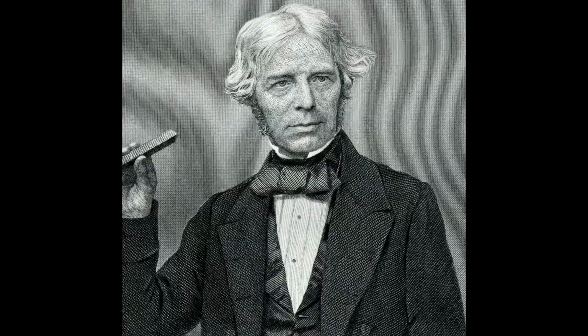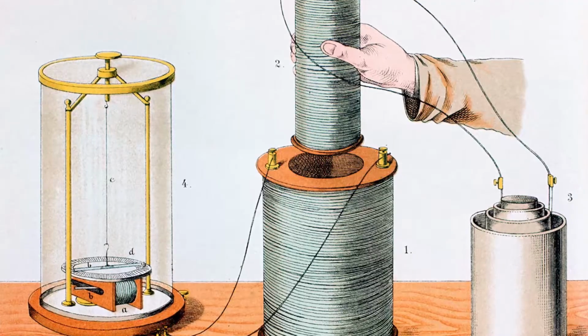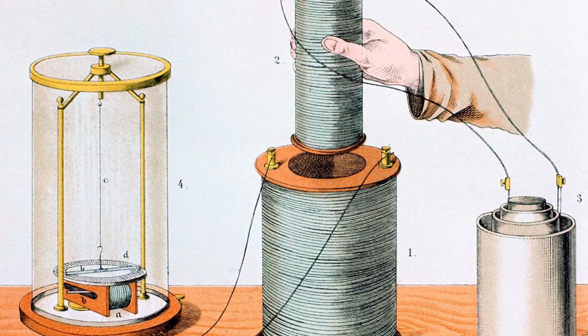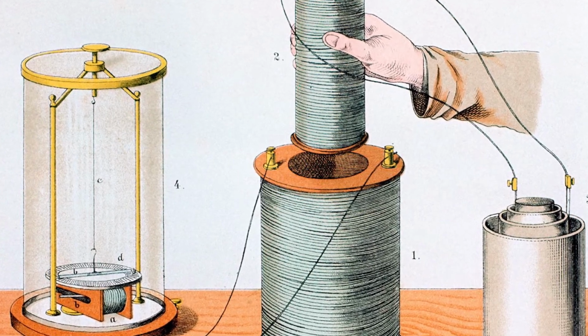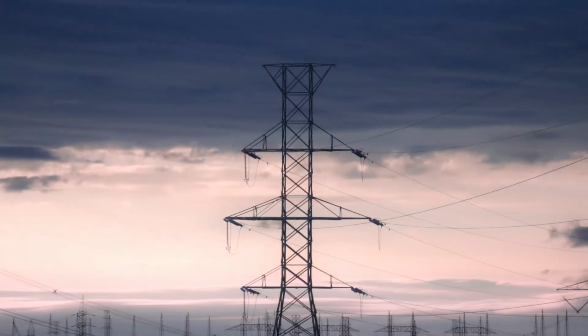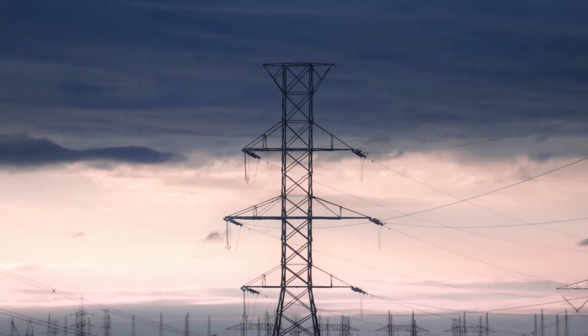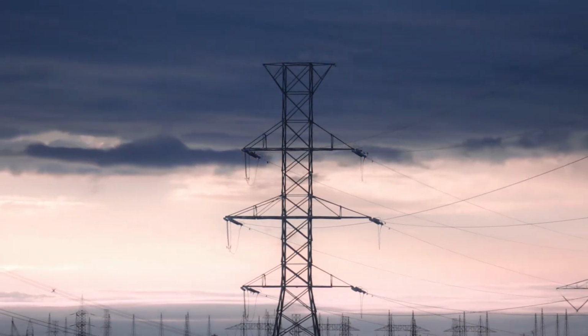In 1831, Michael Faraday discovered that if you pass a changing current through a wire, a magnetic field will form around the wire, and if you wrap the wire around a coil, the magnetic field will be generated around the coil. Now, this works both ways. If you pass a changing magnetic field through a wire, you will induce in it a current.